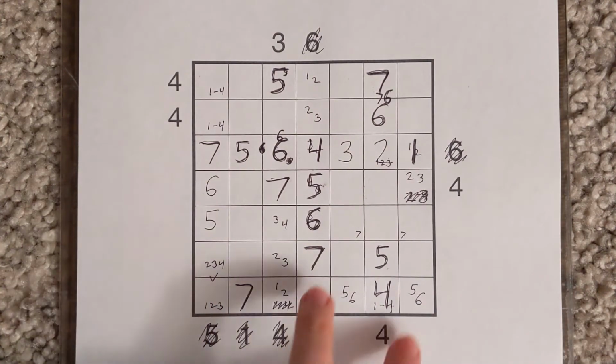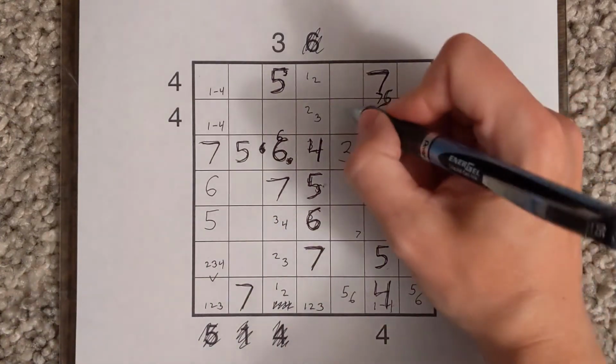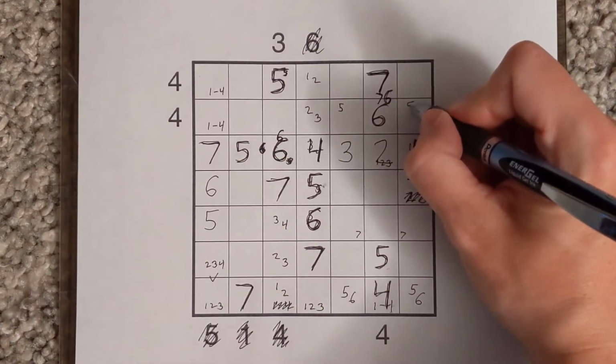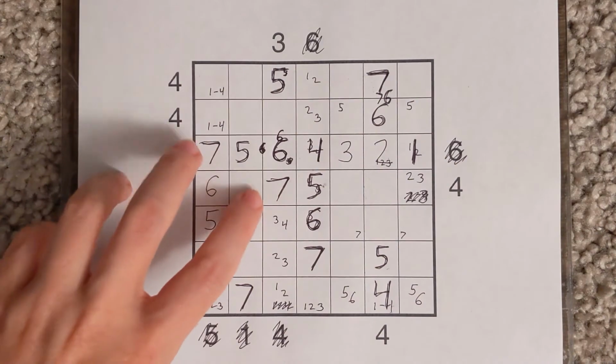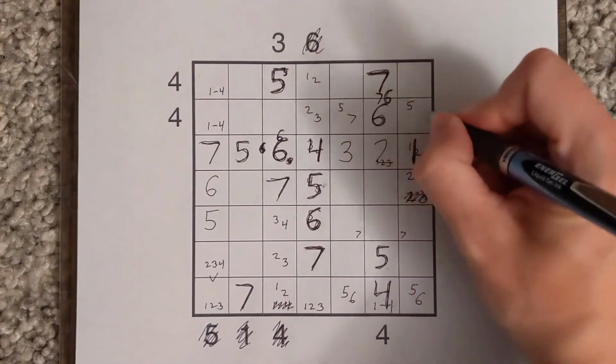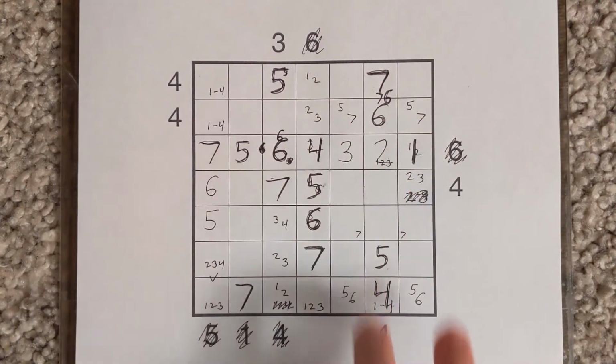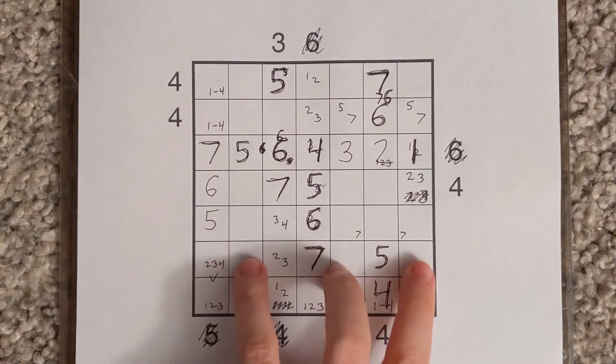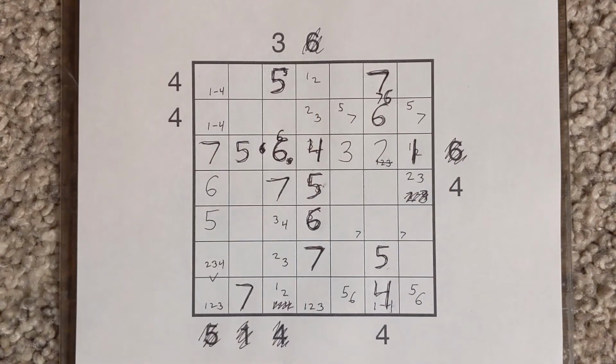Let's look at the remaining spots for a 5. These are the other 2 cells that can have a 5. Let's look at the remaining spots for 7. These are remaining spots for a 7. So here's a 5, 7 pair and a 5, 6 pair. Let's look at the remaining spots for a 6. And besides these 2, there are these 3 cells and these 3 cells.